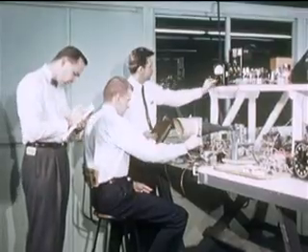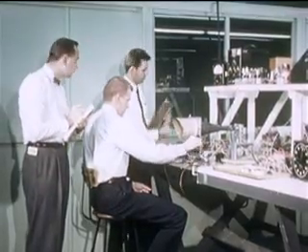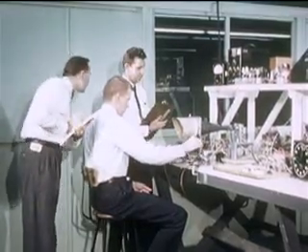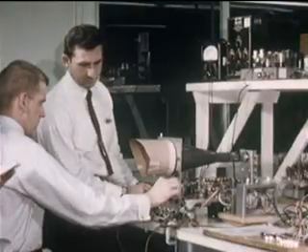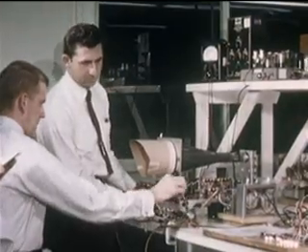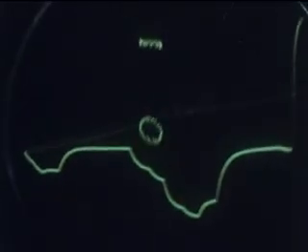Some new displays will be tested by flight crews at breadboard stage, measuring quantitative data in flight control simulation, as in this terrain clearance display. We know that before any display can be installed in a production aircraft, it must be flight tested by the Air Force.